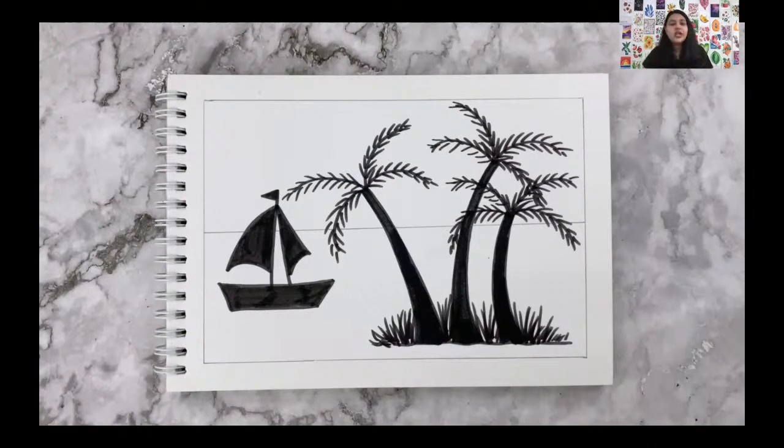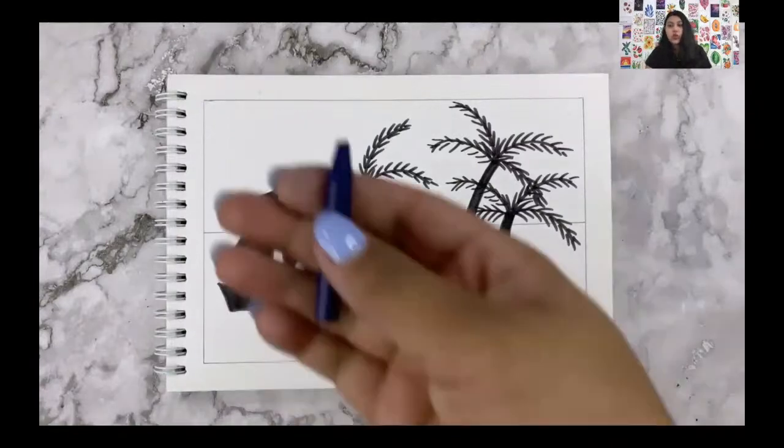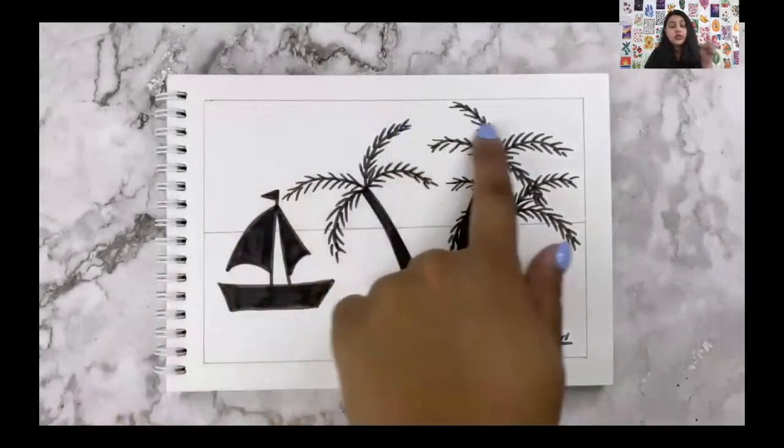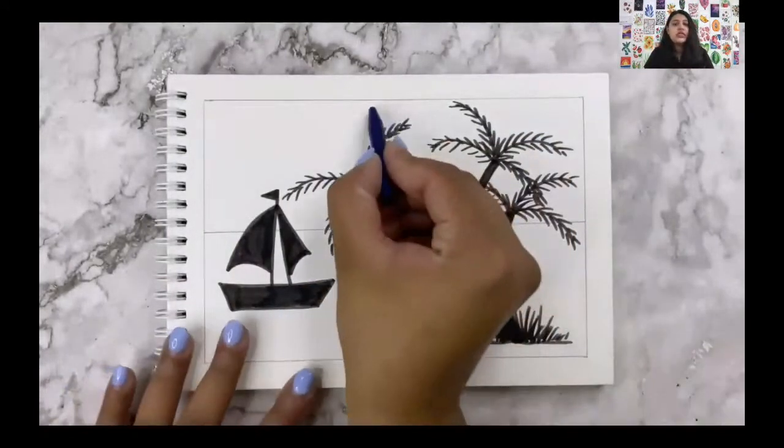Whatever you have, you can go ahead and switch out and use for the coloring portion of it. Now, the first color I'm going to be using is dark blue. So I want to start off with the sky over here. I'm going to be coloring the whole top portion, as you can see right there.